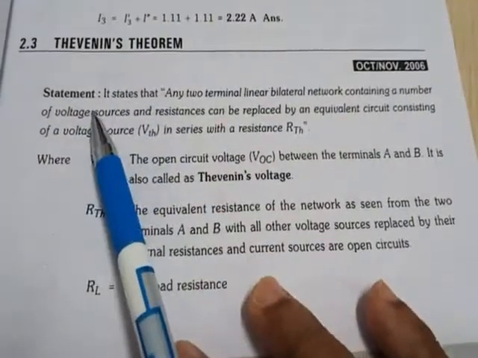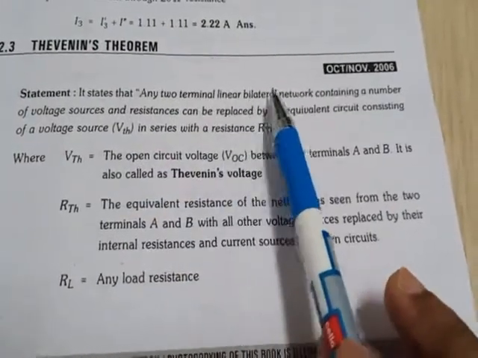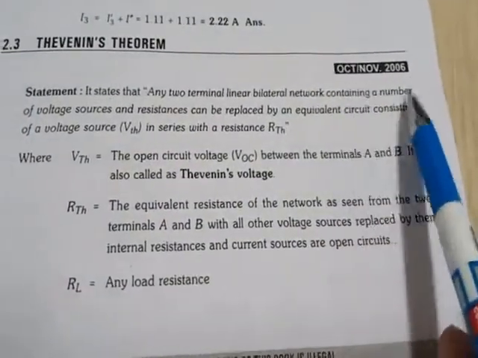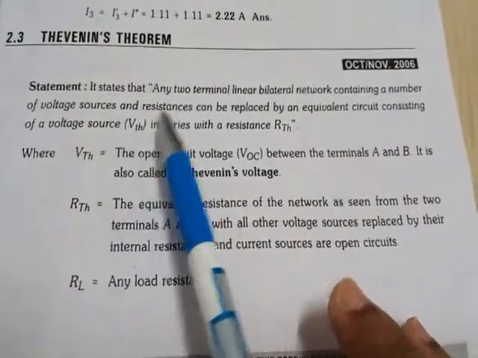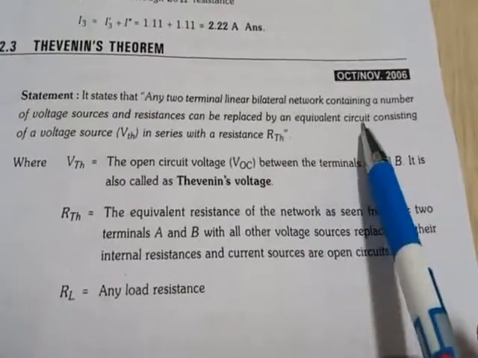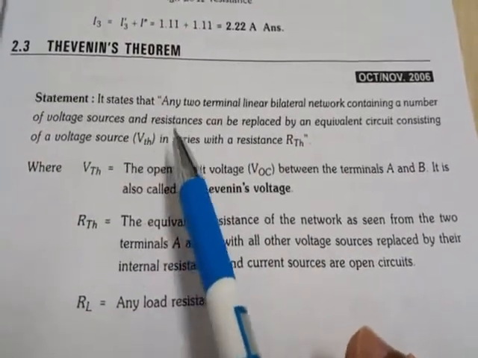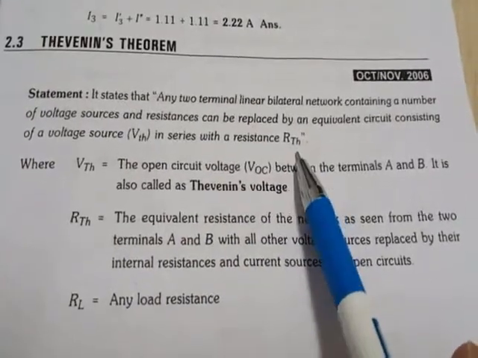It states that any two-terminal linear bilateral network containing a number of voltage sources and resistances can be replaced by an equivalent circuit consisting of a voltage source, which is called V Thevenin, in series with a resistance called R Thevenin.